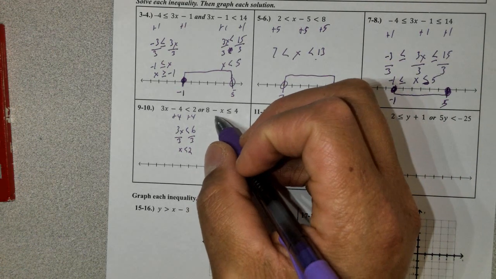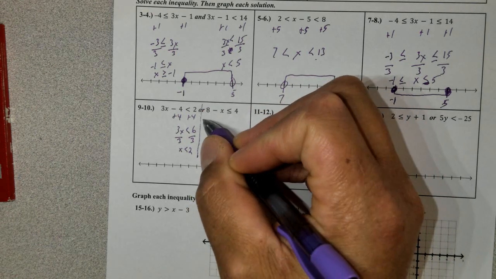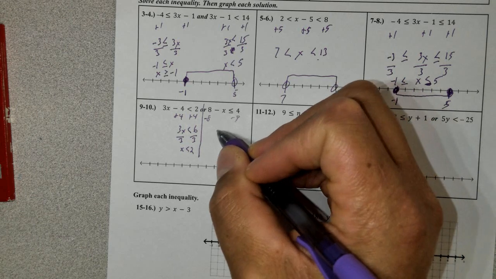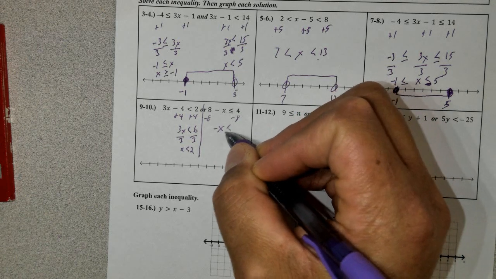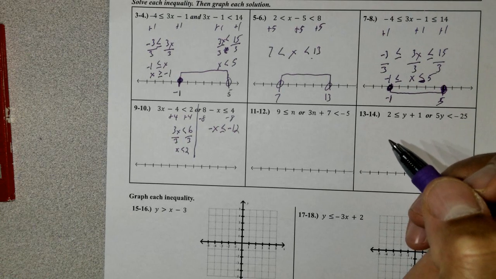Don't be tempted to add x here. Okay, we're going to leave this negative alone for right now. And first, draw a line. We're going to subtract 8. Okay. So we get -x less than or equal to -12. This is one of the really tricky ones, and there's one like this on the quiz, so pay attention.